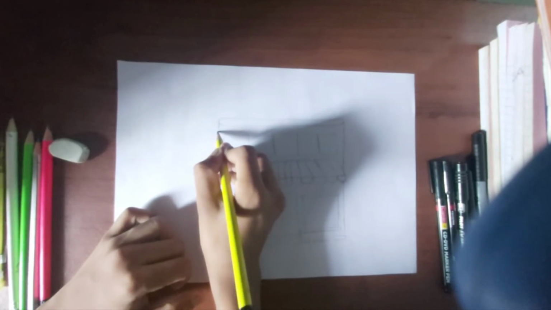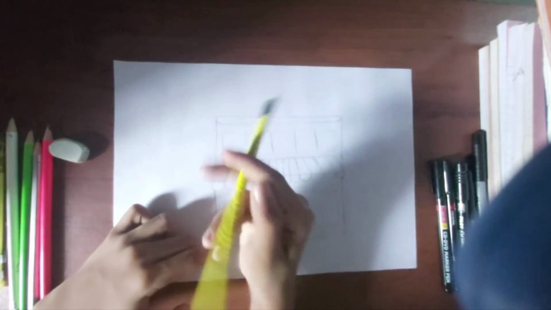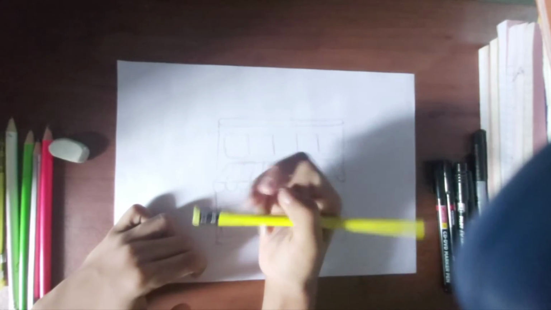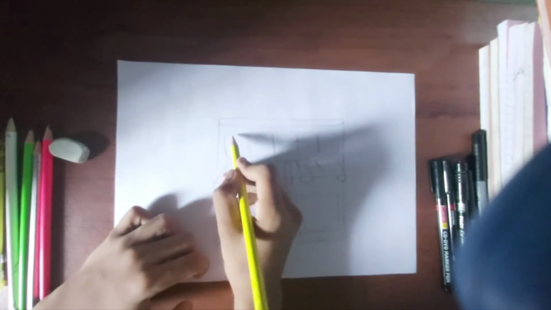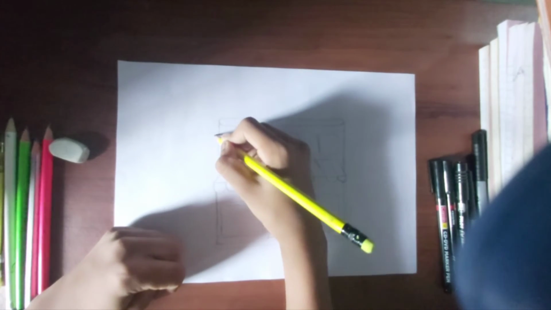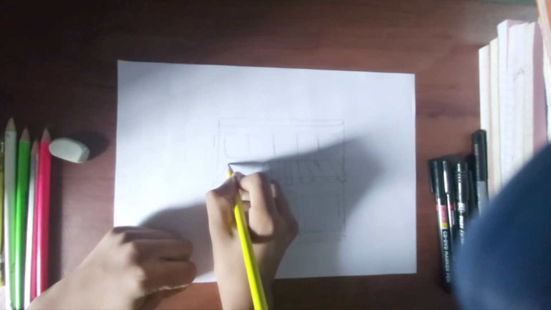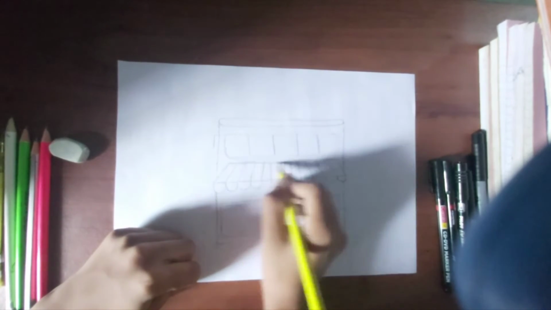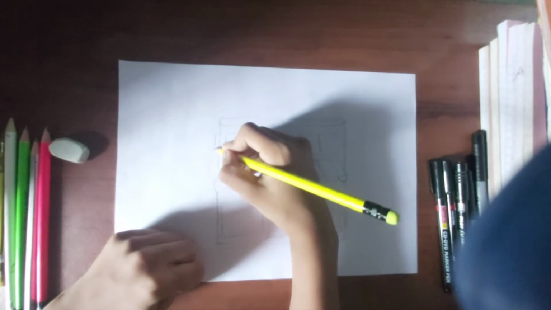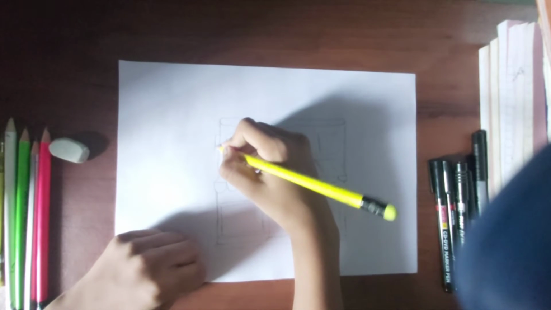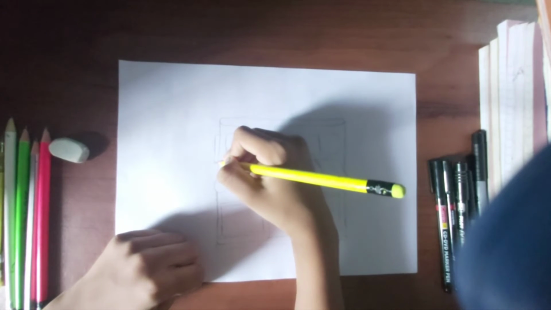I'll be drawing from where the window starts. That's just how it is here. So here we'll be drawing till where the starting of this thing comes. We'll be drawing it so thin.